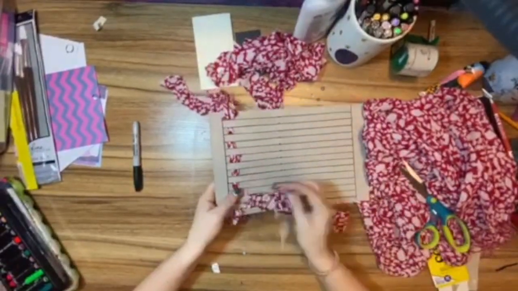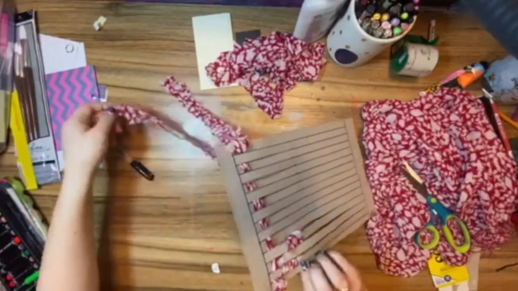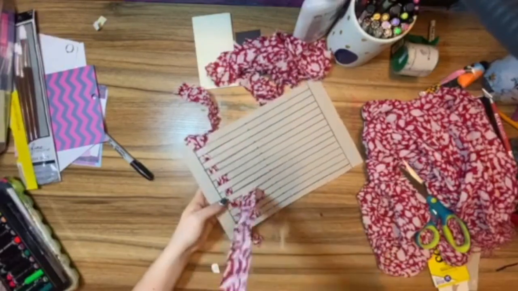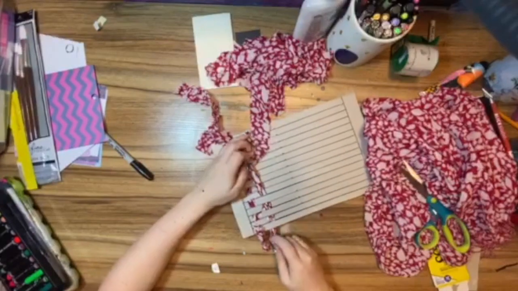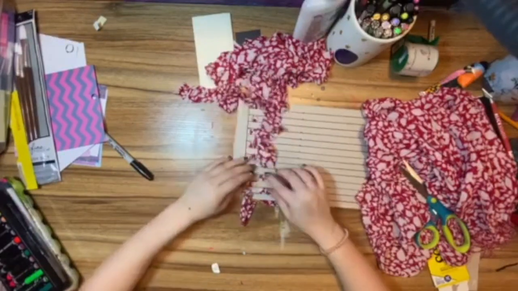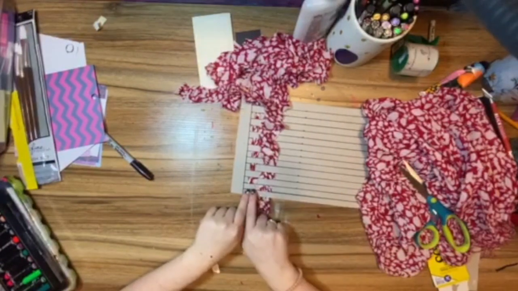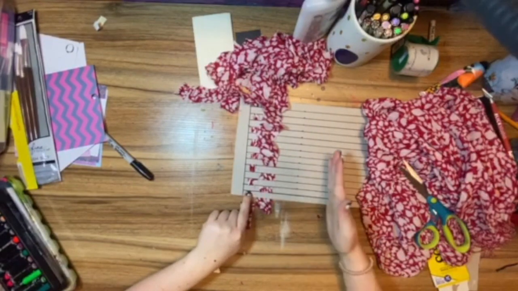Sorry, friends. Okay, now I'm gonna go that way. You can already see, if I was to pull this, that they're opposites. On one it's empty, but on my second one it has fabric on it. So you're gonna do that over and over and over again.